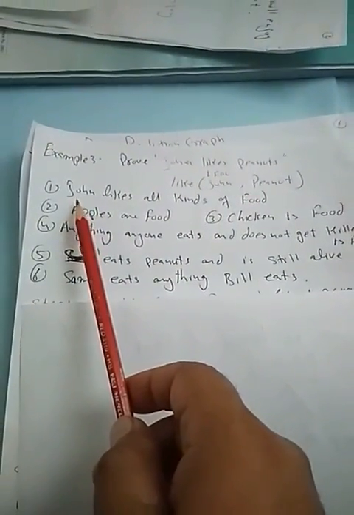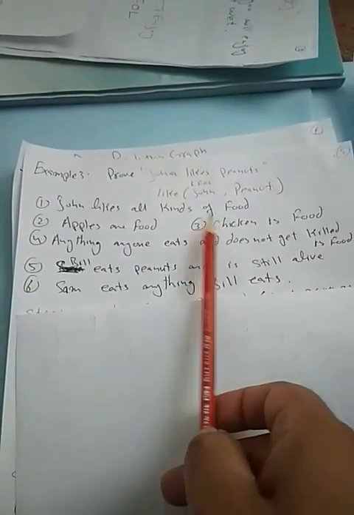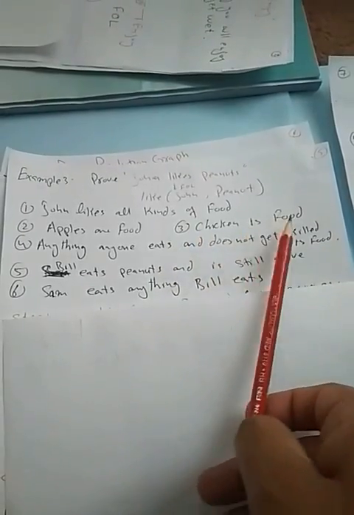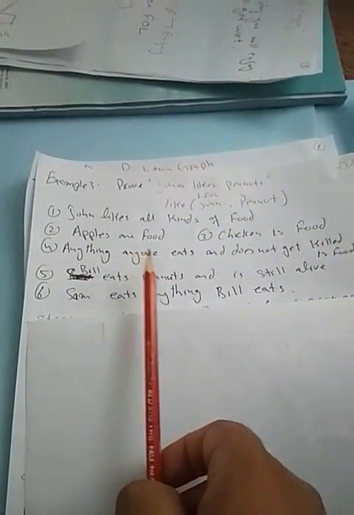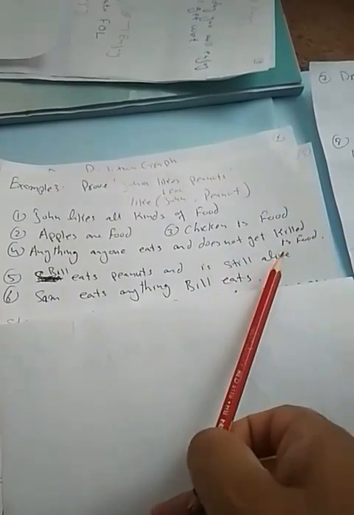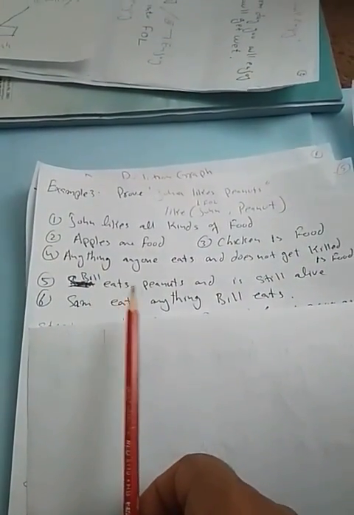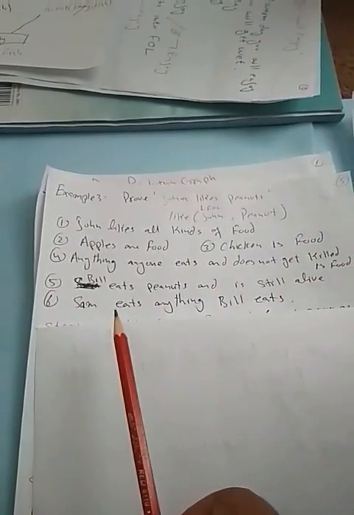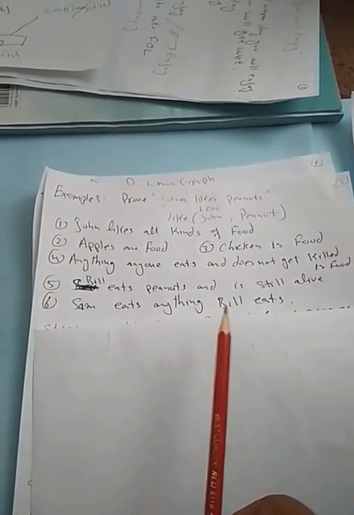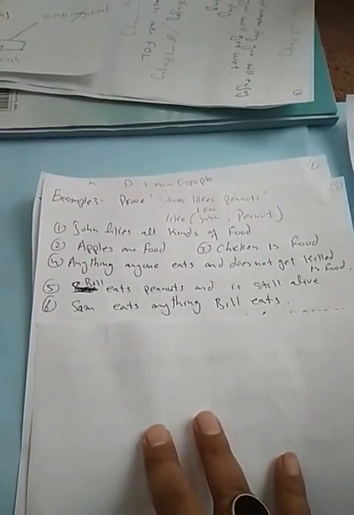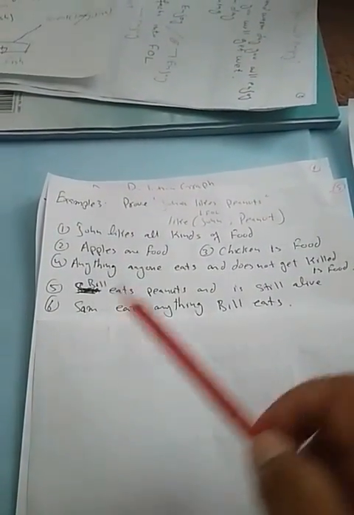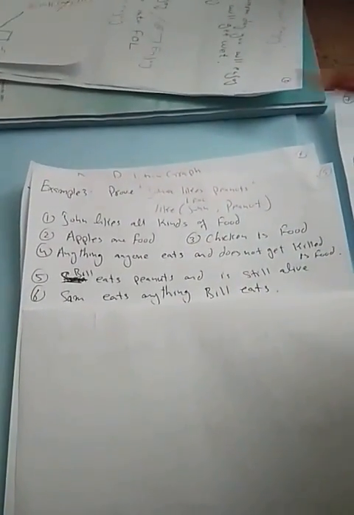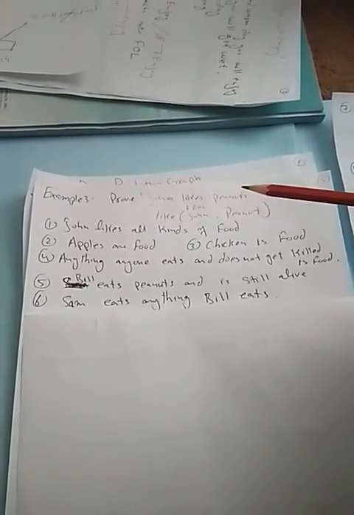First fact we have, John likes all kinds of foods. Second fact, apples are food. Third, chicken is food. Fourth, anything anyone eats and does not get killed is food. Fifth, Bell eats peanuts and is still alive. Sixth, Sam eats anything Bell eats. When these six facts are given, using these six facts, we have to prove whether John likes the peanuts or not.